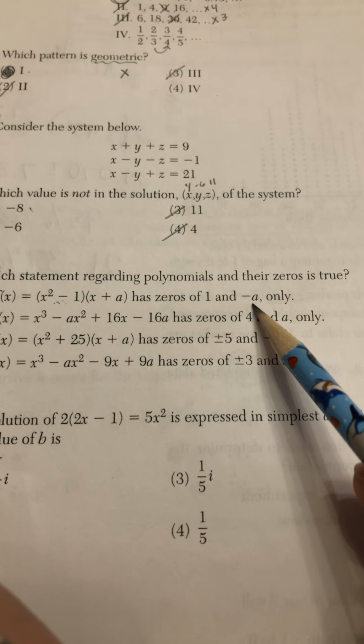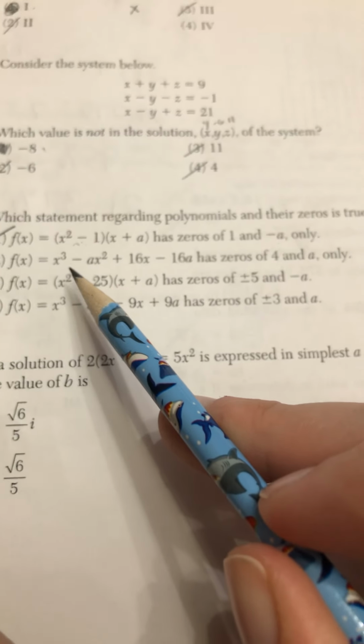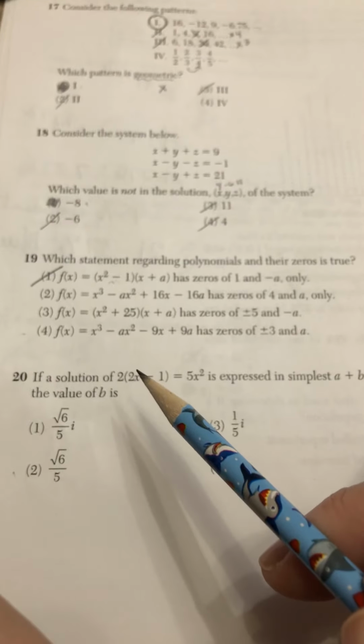They missed -1, so that's not true. I'm looking for which one is true. All right, take a look at this one. Oh, good Lord. That's gross.